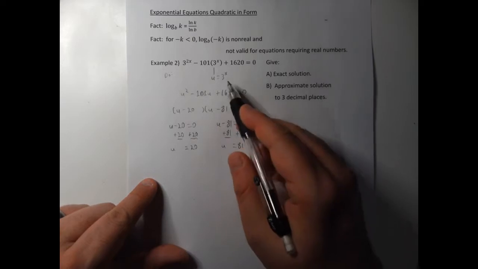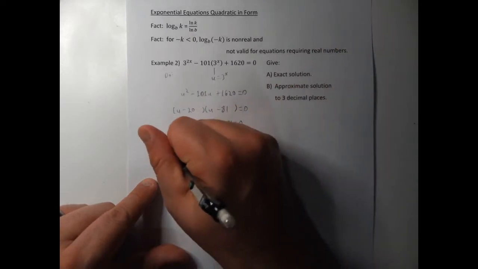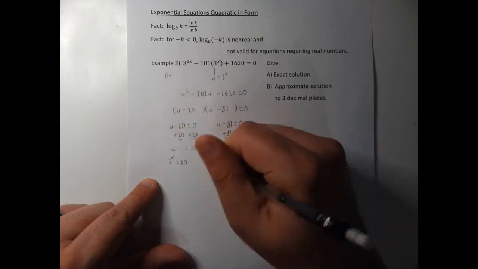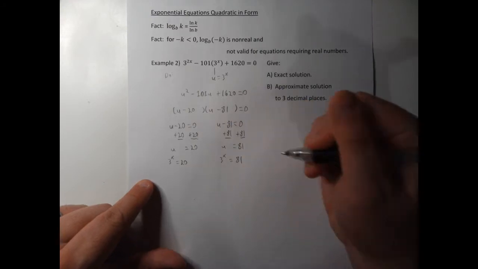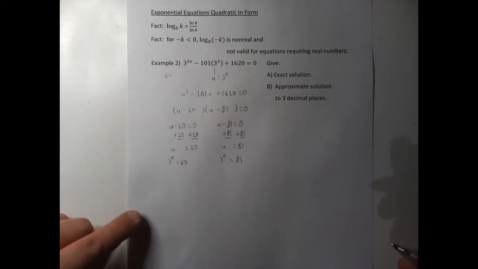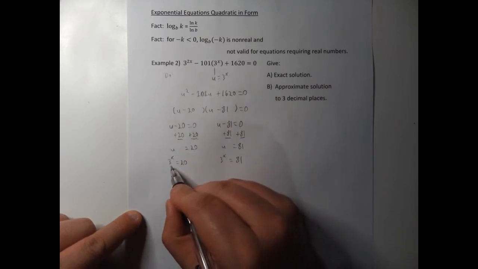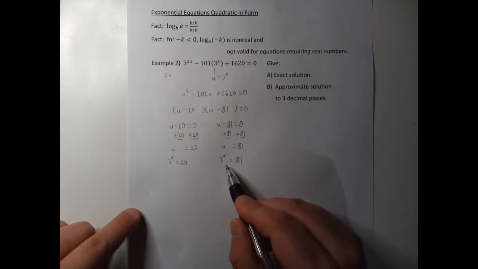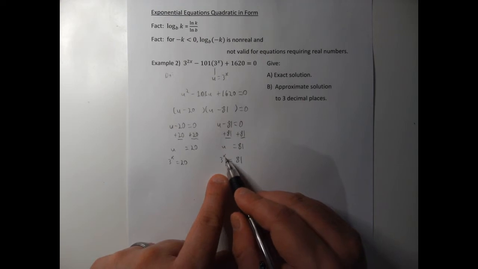Again, u is a means to an end. I'm looking for x. So 3 to the x power is 20, and 3 to the x power is 81. Okay, so I'm going to take the natural log of both sides. Now this one right here is fairly easy. 3 to the 4th is 81, so x has to equal 4. I'll get to that.